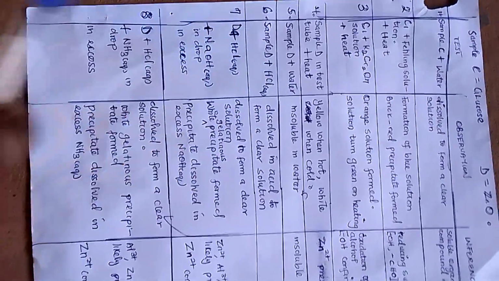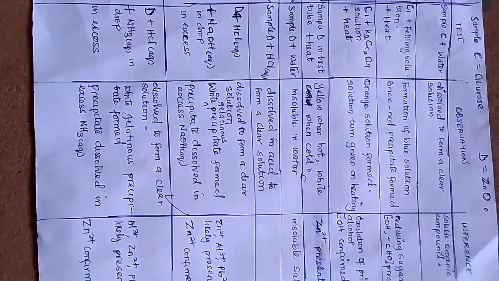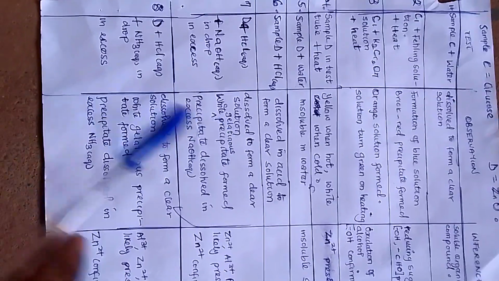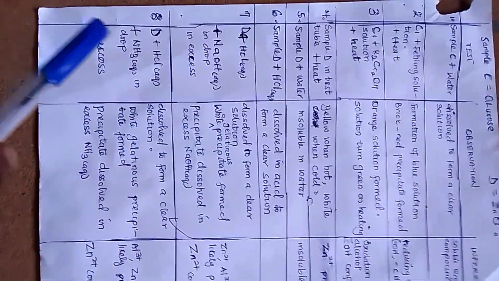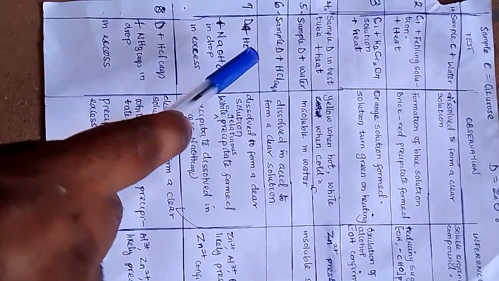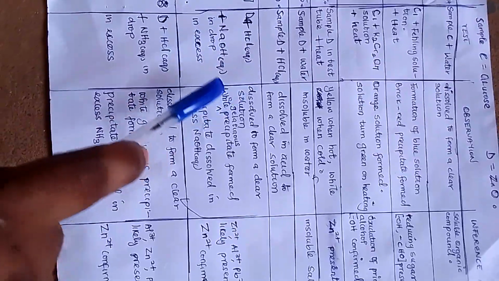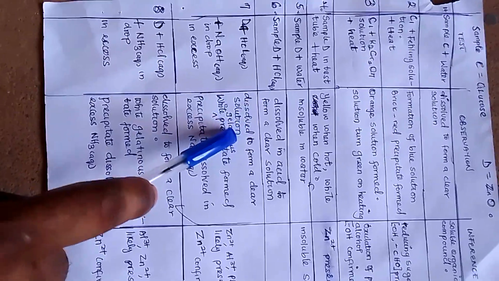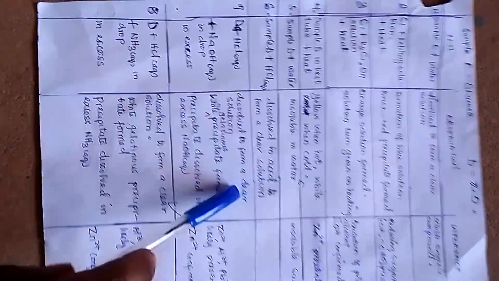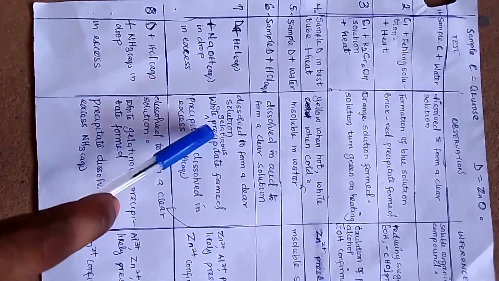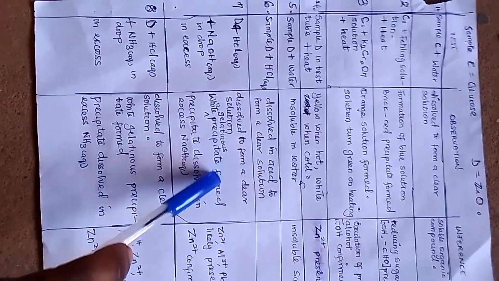So the next one, they might ask you to mix it with acid such as HCl. It dissolves in acid to form a clear solution. Number 7 here, we now say sample D in test 2, with HCl and sodium hydroxide dropwise and in excess. Don't forget that sample D will dissolve in acid to form a clear solution. So when you now add sodium hydroxide to it, definitely you're going to have a white gelatinous precipitate form.